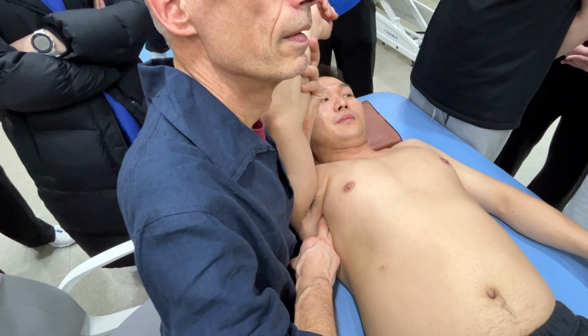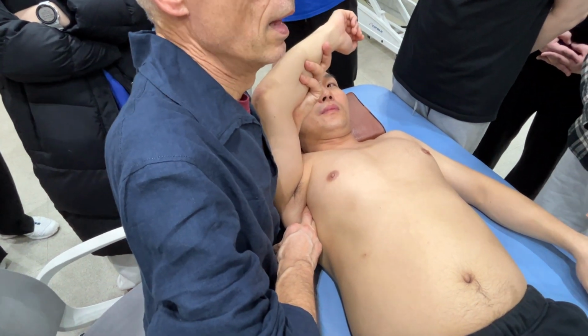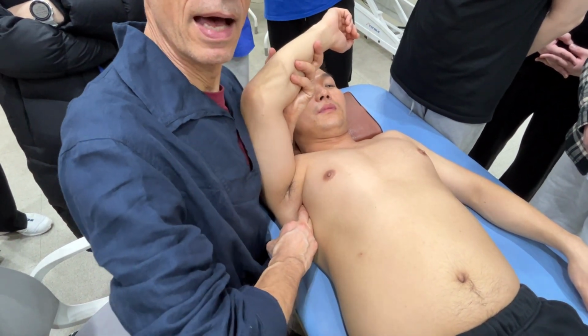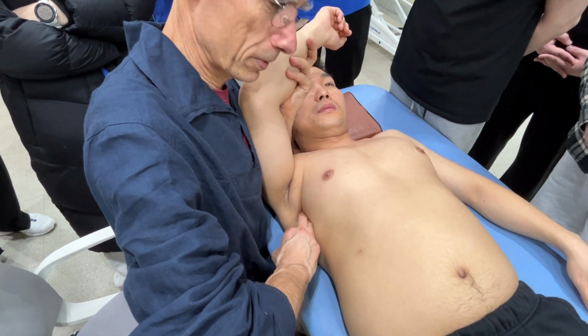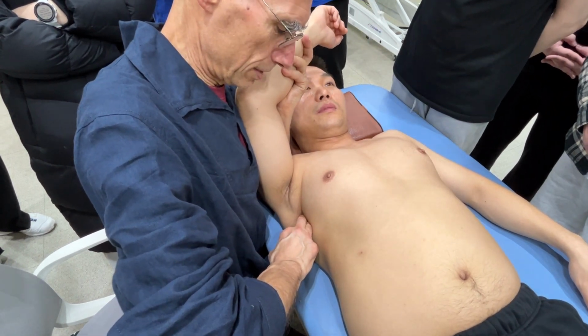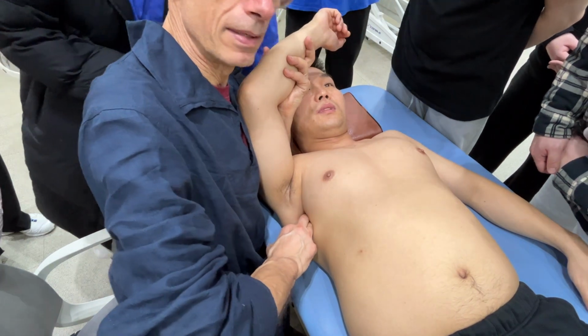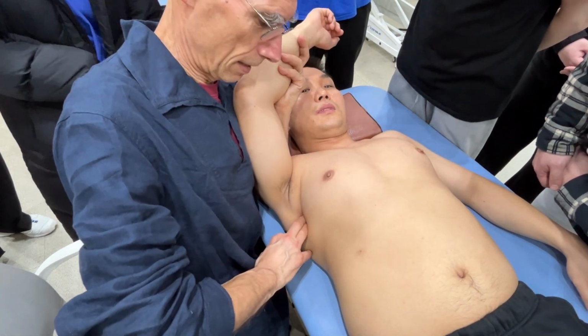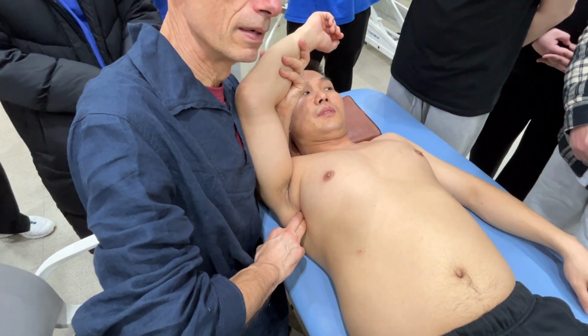Are you touching the subscapularis right now? Just a little bit. I touch now. Where is the border of the scapula? And you see now I go inside a little bit, so I touch it a little bit. This is the border. You have to go a little further inside.